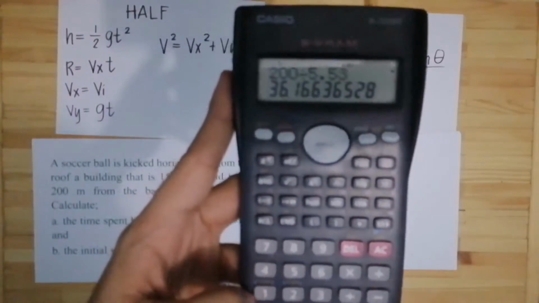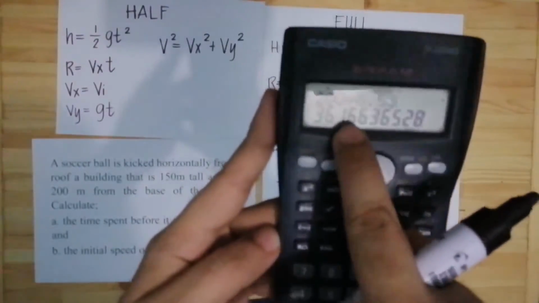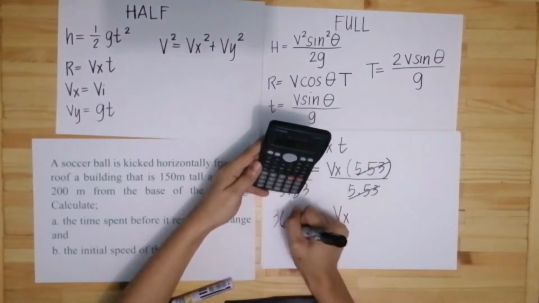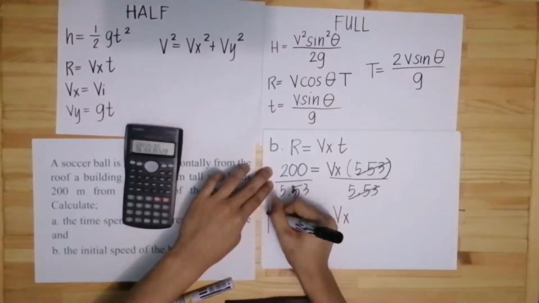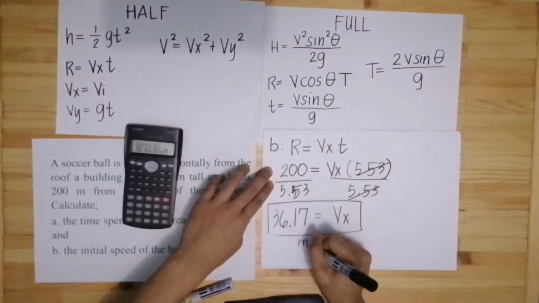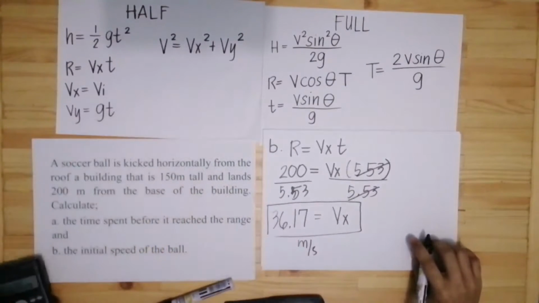That is equal to 36.17. Kasi 16 yan, no? May 6 dito, so magiging 17. 36.17. That is our initial velocity. The unit for this is meter per second. Kasi yan ay velocity.